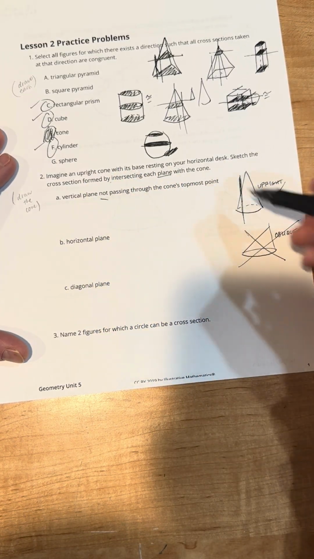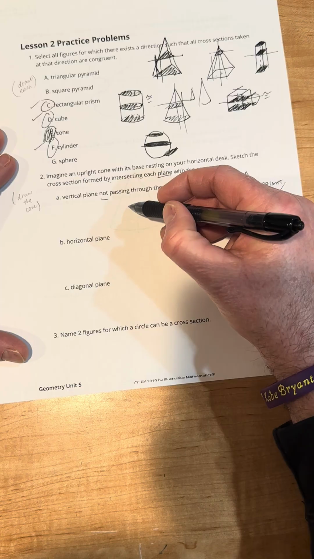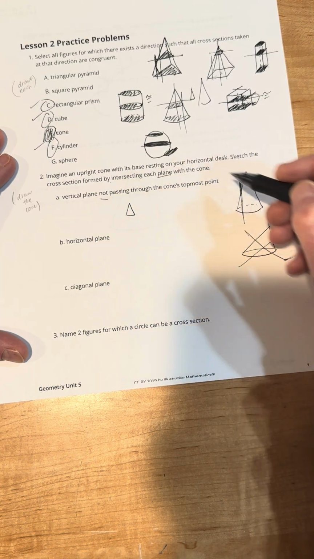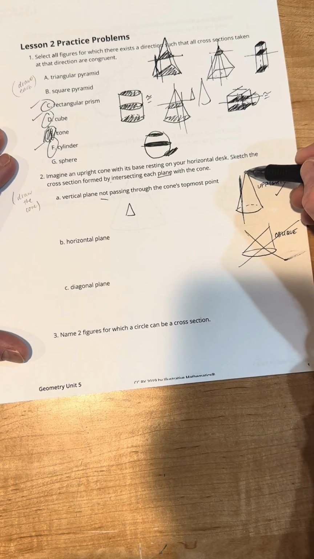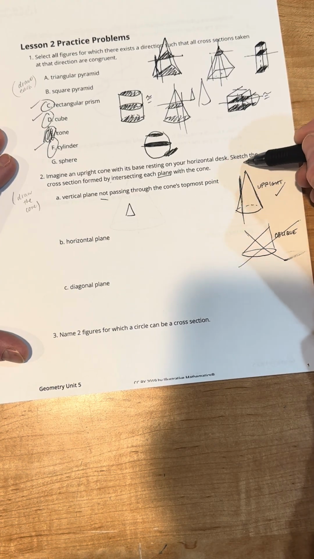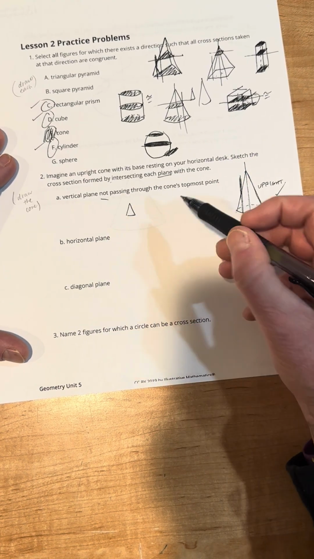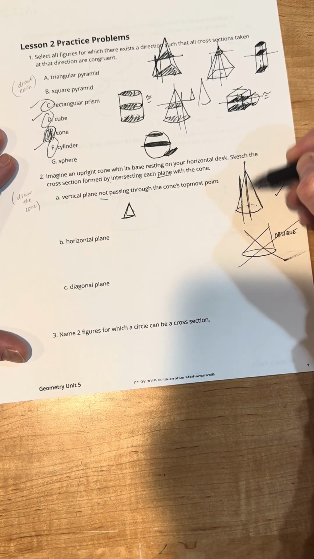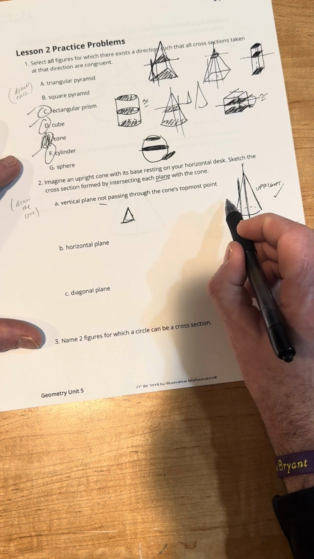We have to sketch the cross section. So it's going to be a triangle, but it's not going to be as big as this cone, as the one through the middle. So it's a little bit smaller triangle than the one that goes through the middle. Okay, horizontal plane.